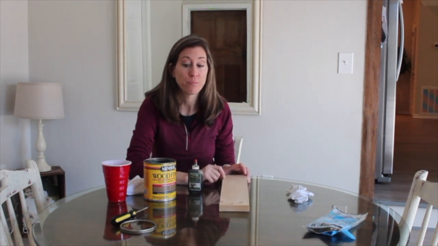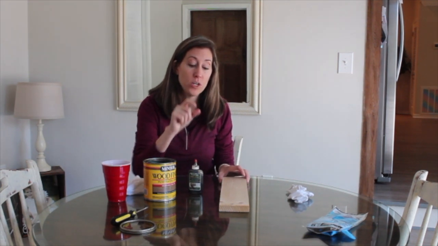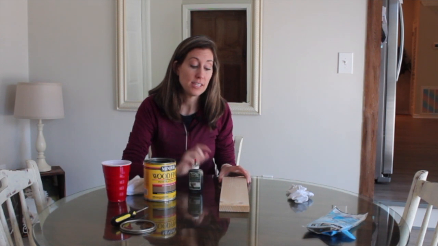But if you want to go back over it and say sand it down, it's very hard to do. Wood stain, like I said, tends to sit on top of the wood, whereas wood dye really penetrates the wood and sits below the top layer. So if you want to get rid of the color, it's very difficult. Let's talk about wood dye a little more.